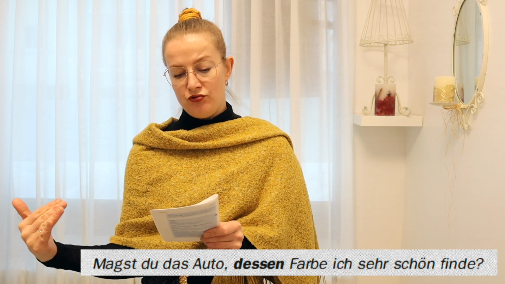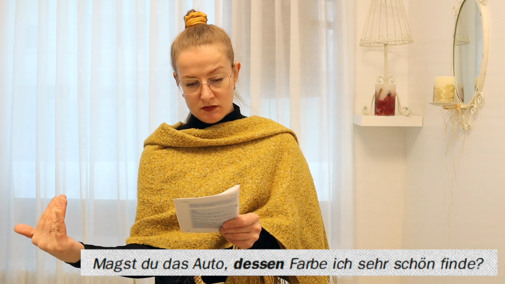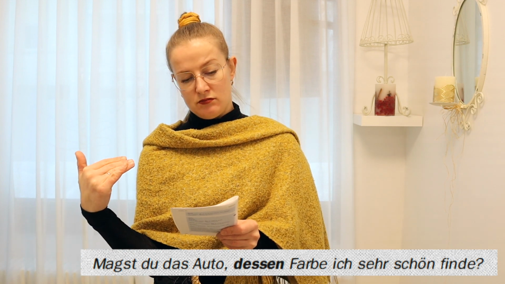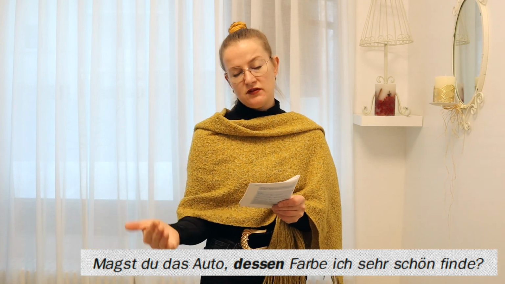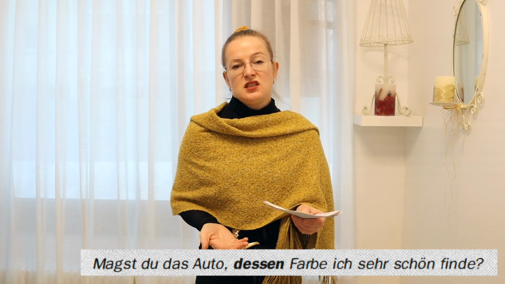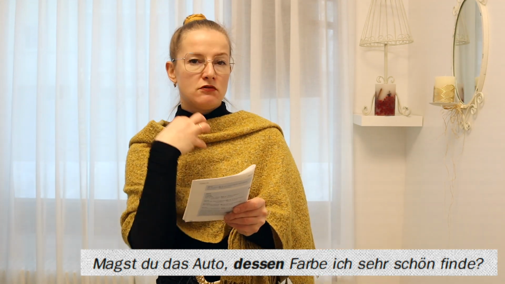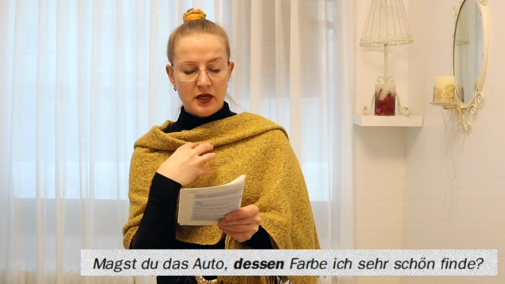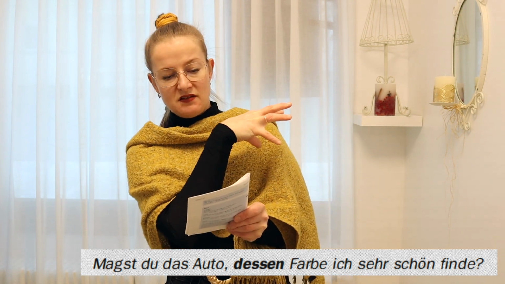Dessen Farbe ich sehr schön finde. It's our relative clause, right? Magst du das Auto? Okay, it's our main clause and it's in the accusative case, but it's of no importance to us, right? As long as we use the correct relative pronoun, dessen, okay? Because it's referring back to das Auto, the antecedent.